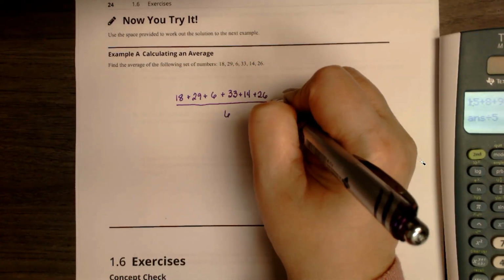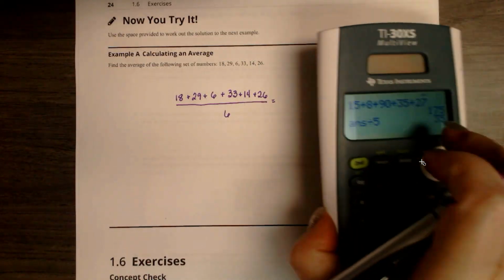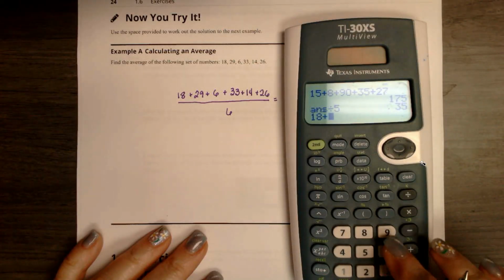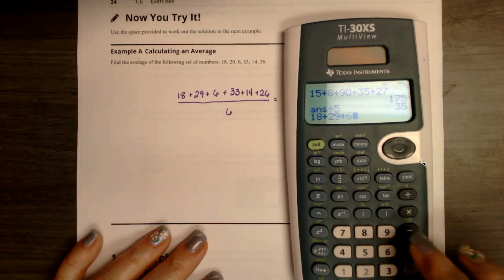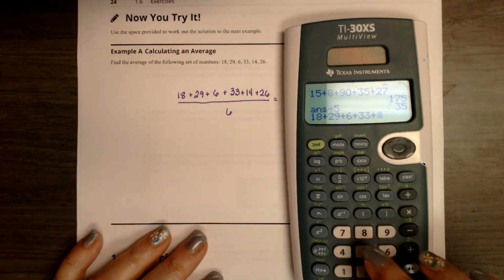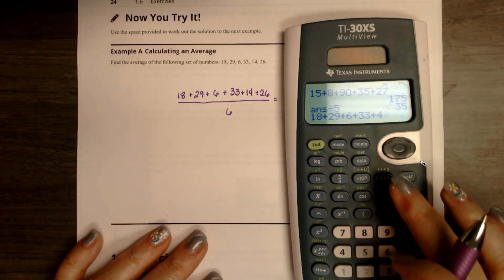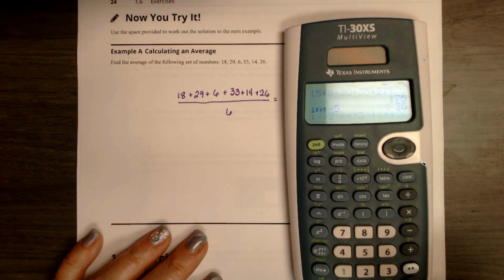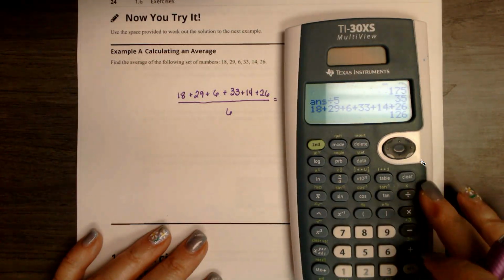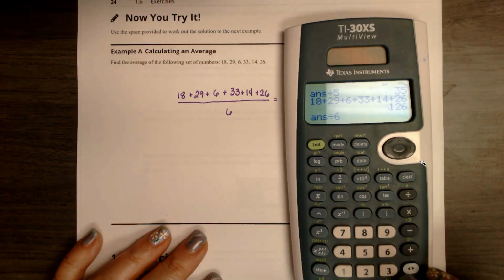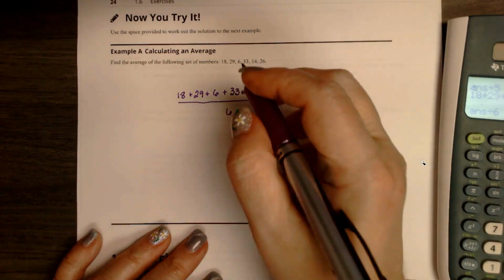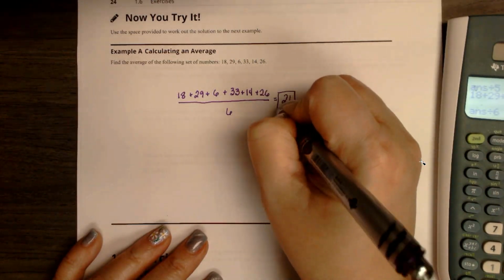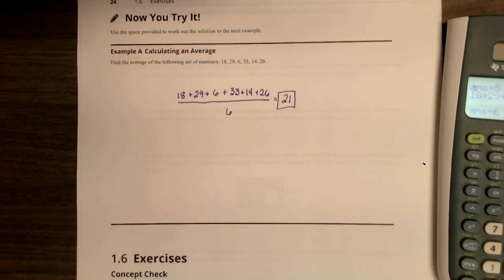That's correct, 6. That gives me 126 divided by 6 equals 21. So my average is 21.